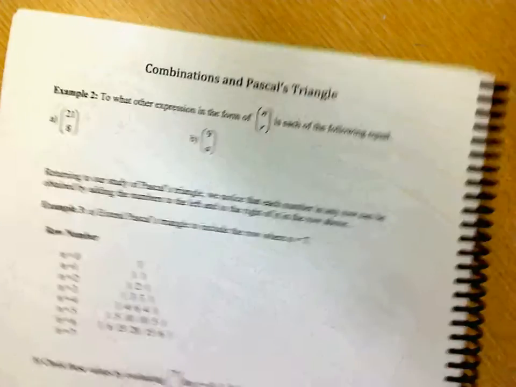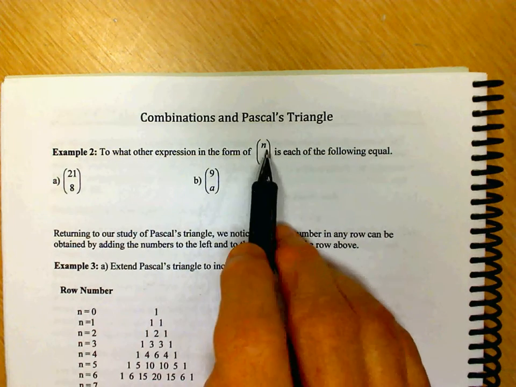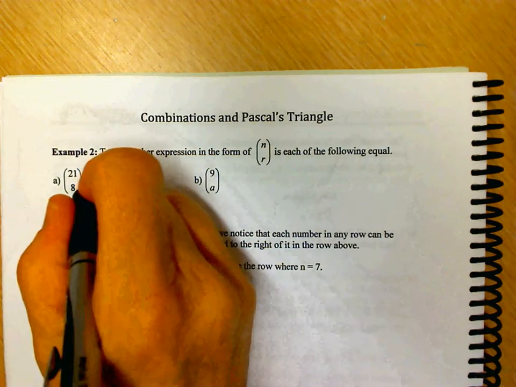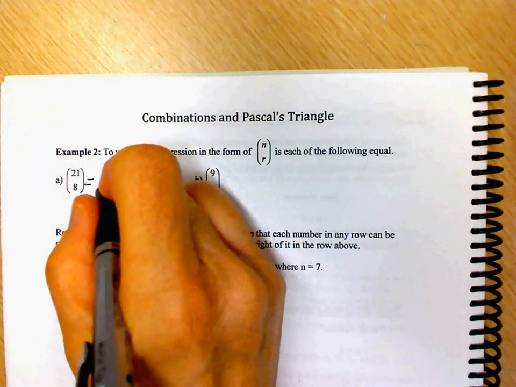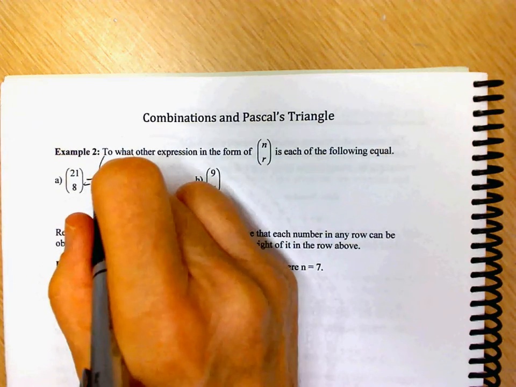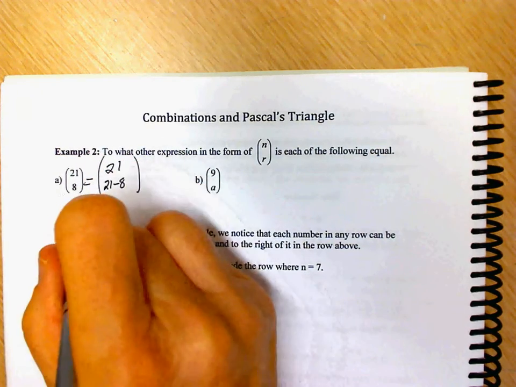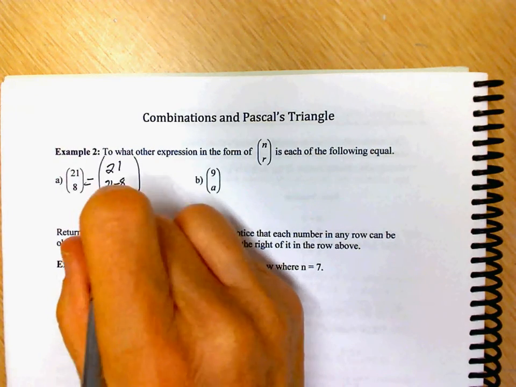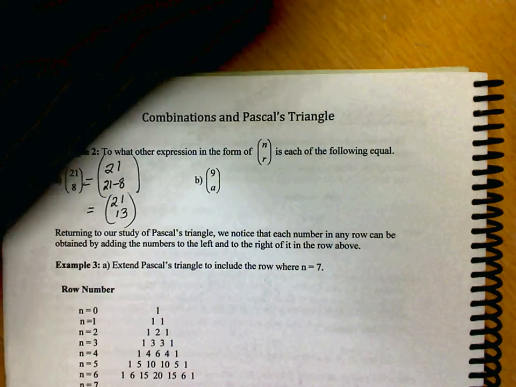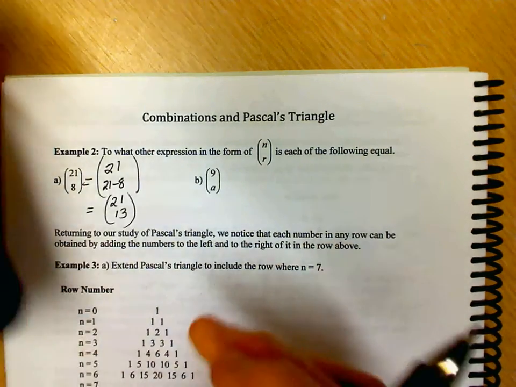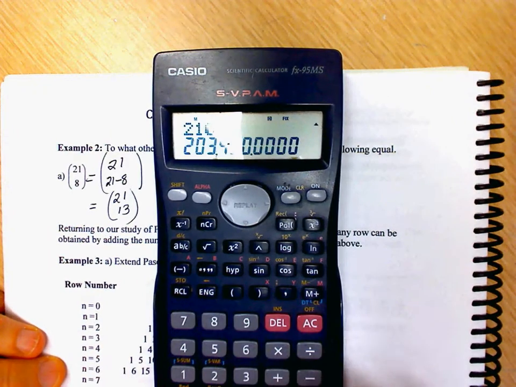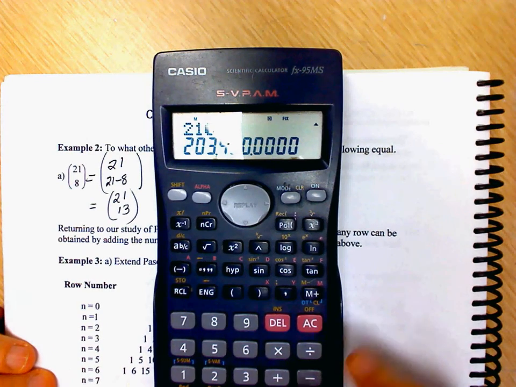So, to what other expression in the form of n choose r is each of the following equal? Well, we can just plug it into the formula. 21 choose 21 minus 8, and that's going to be 21 choose 13. So I think you can even experiment yourselves. You can go, well, what is 21 nCr 8 equals 203,490, right?